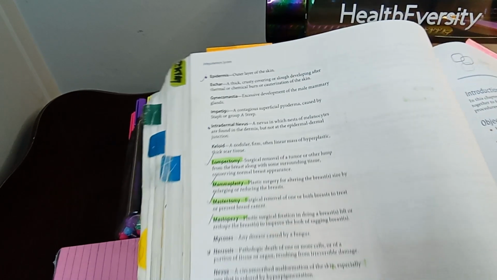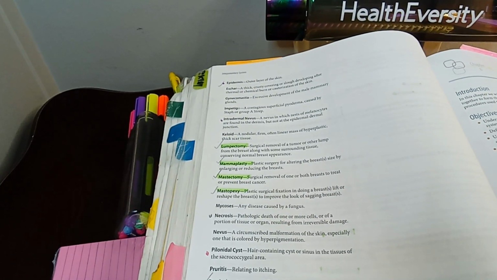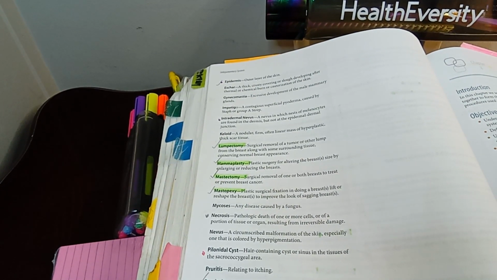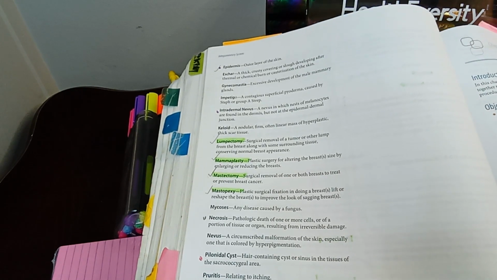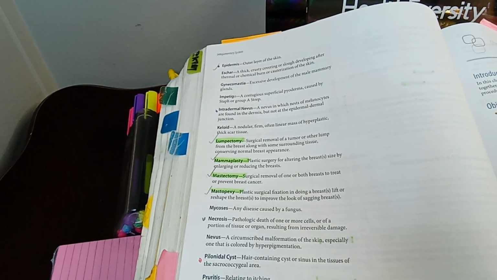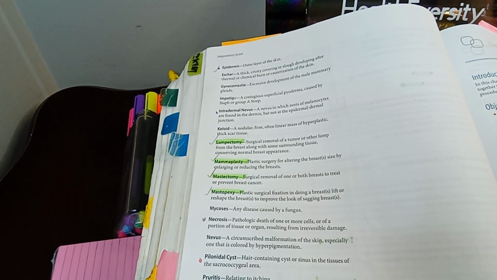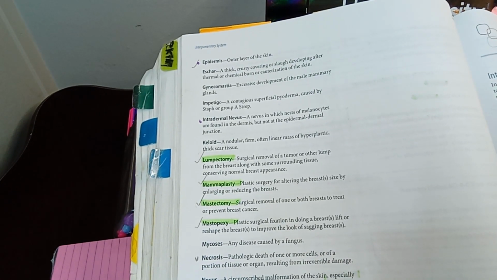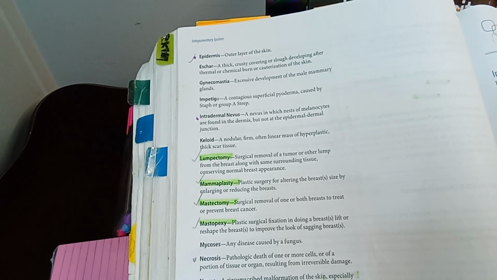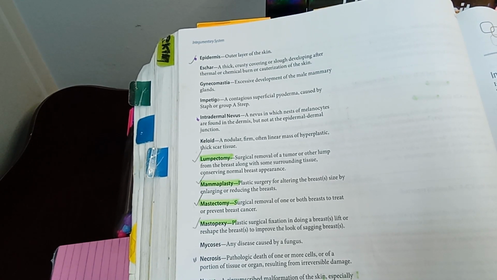So you can now see the difference: the cyst is something to do with the body part, so that is anatomical. When they say pilonidal cyst, that's a diagnosis. If you say necrosis, pathological death of cells, that's a diagnosis. Mastopexy, mastectomy, mammoplasty: look at the suffixes.